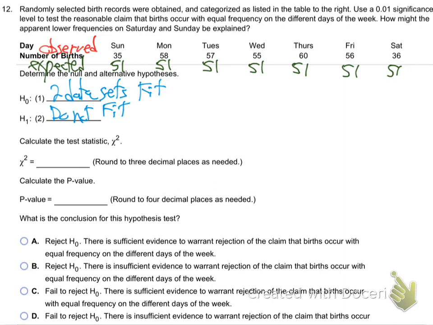Okay, so what do you do? You put into L1 the top list, L2 the bottom list on your calculator, and then you select, well, it depends.